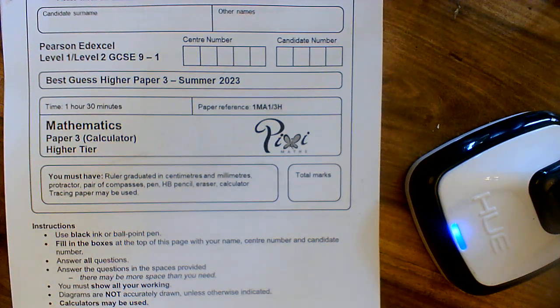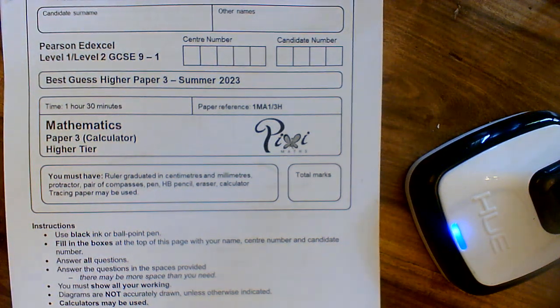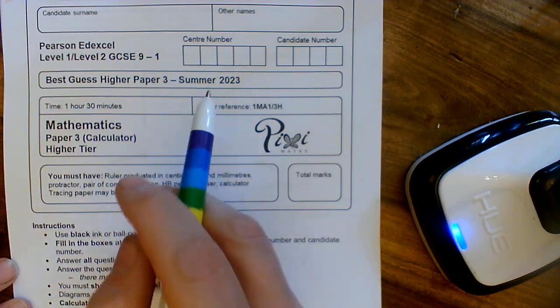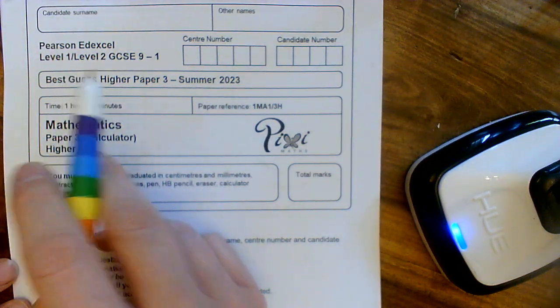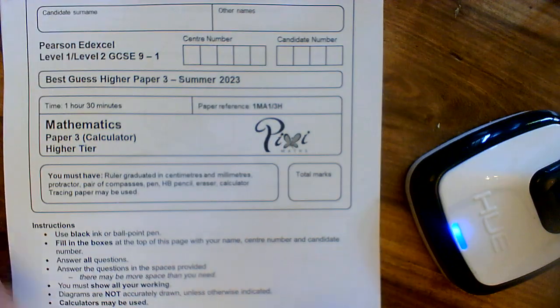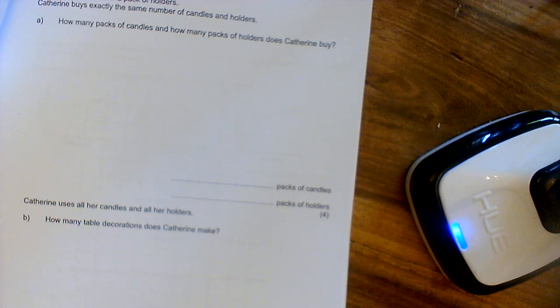Okay, here's the next particular paper from Pixi Maths, paper 3 for the 2023 Edexcel paper 3. So this is my paper. We'll see how quickly we can get through this one.